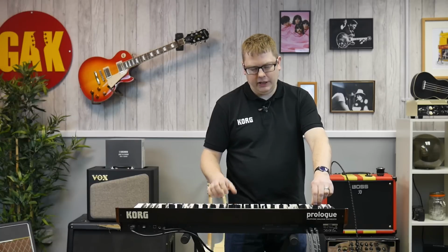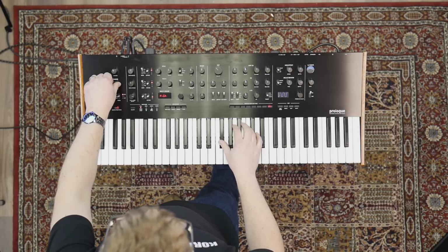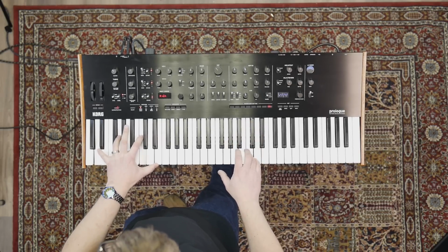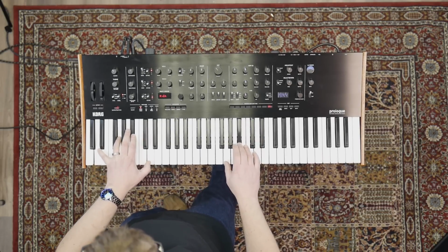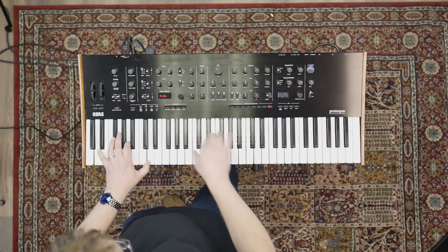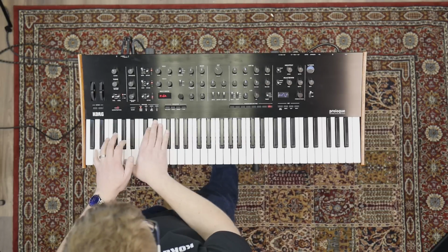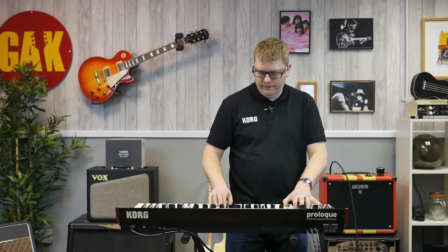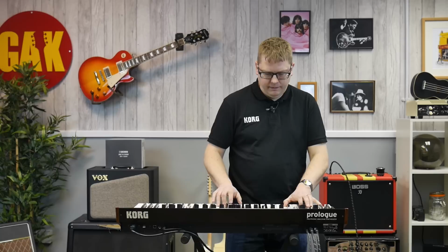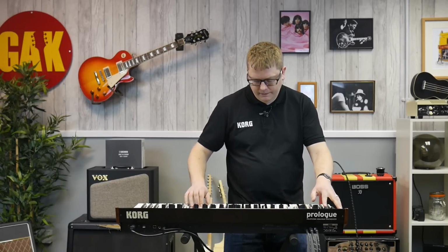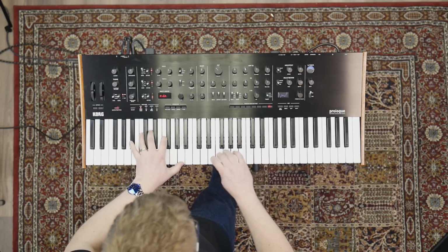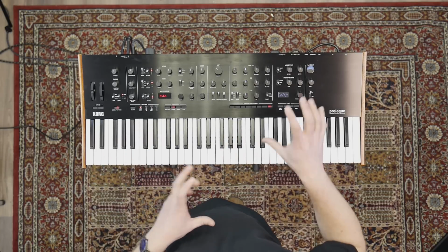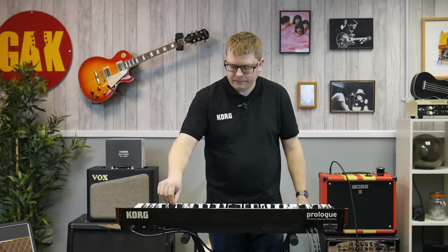But then I can adjust, because the lead's a little bit loud, just take it down a little bit. So you can get that real perfect balance between the two.